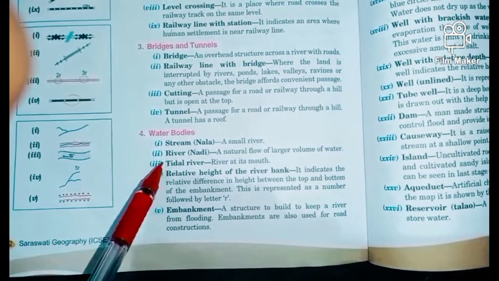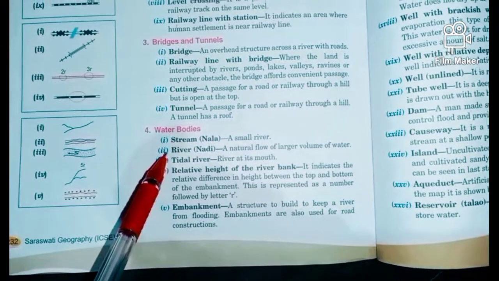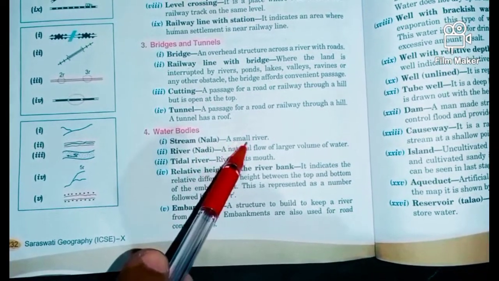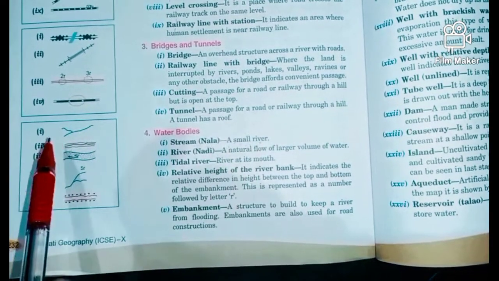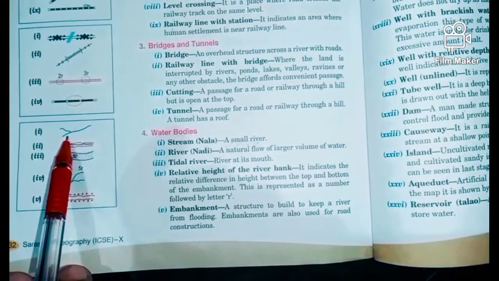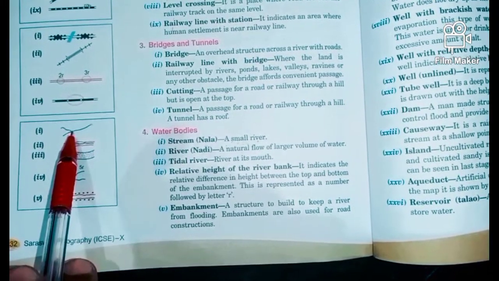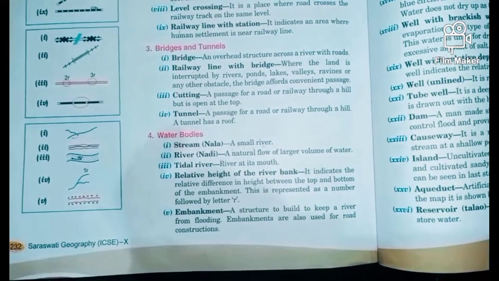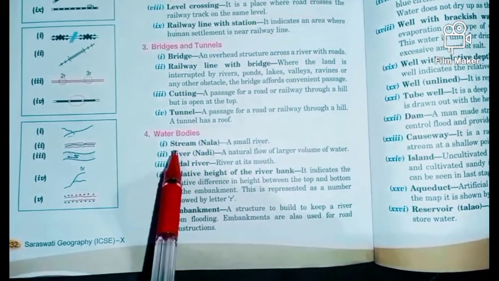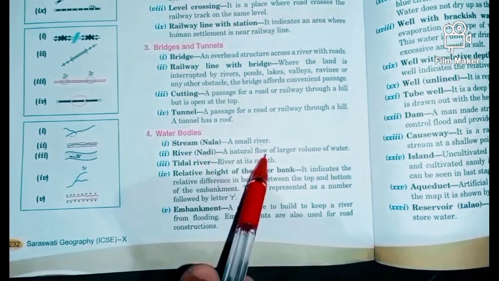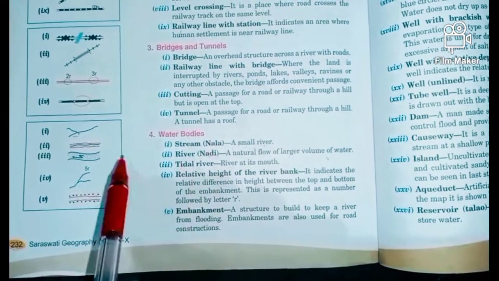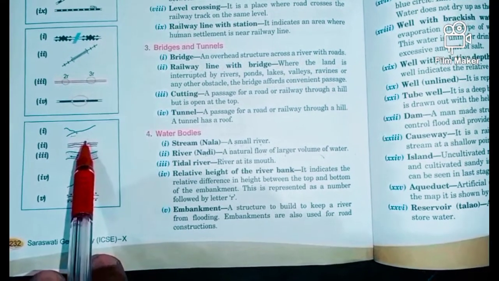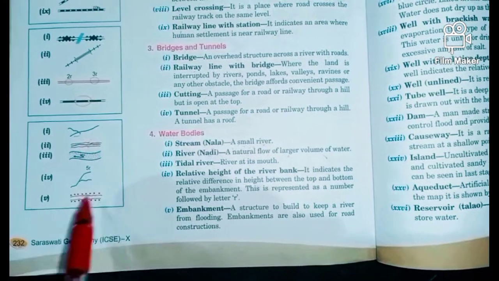Next come water bodies. This is an important section. In water bodies, we can have a stream, which is called a nala. A nala is a small river. If it is in blue color, then it is perennial. If the same line is in black color, then it is called non-perennial or seasonal. Next comes a river, or nadi. It is a natural flow of a larger volume of water than a stream. The more blue color, the more water the river represents.